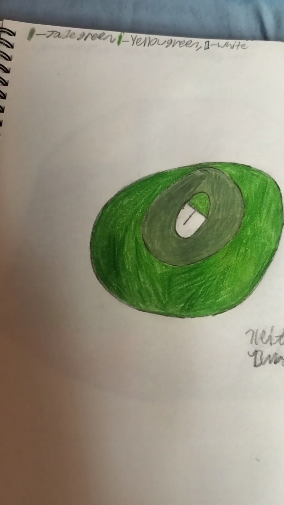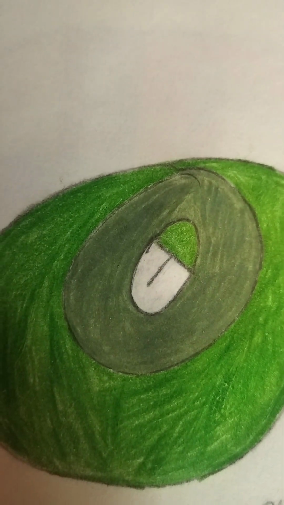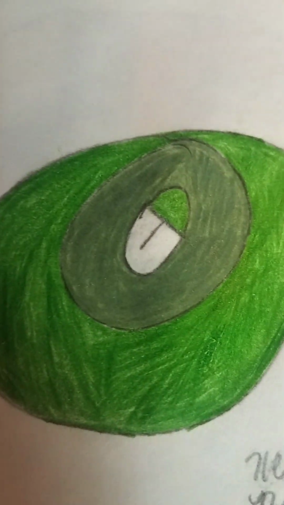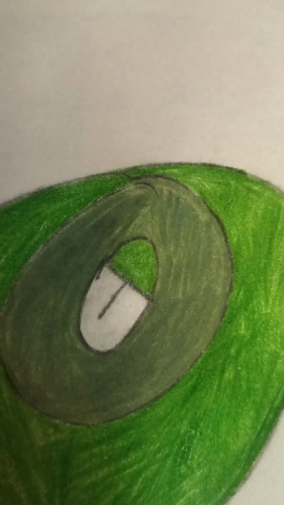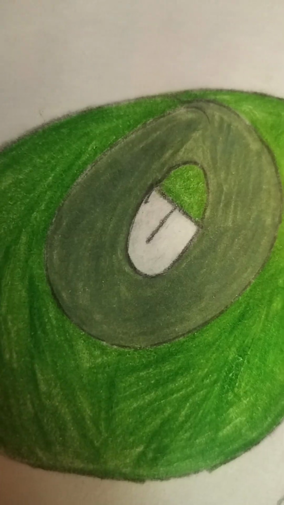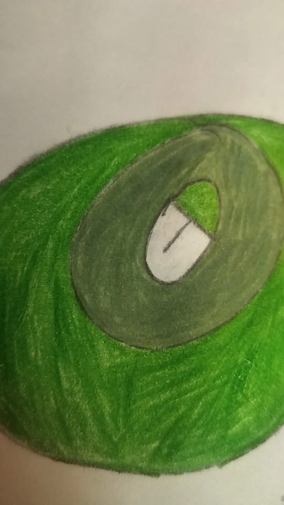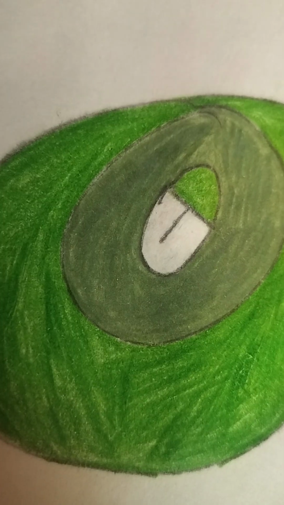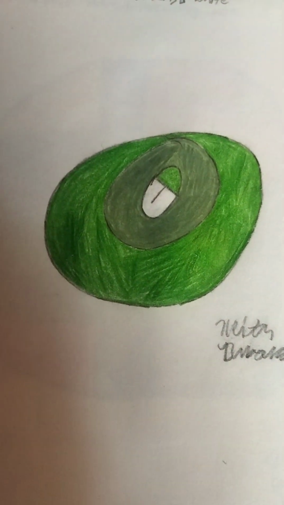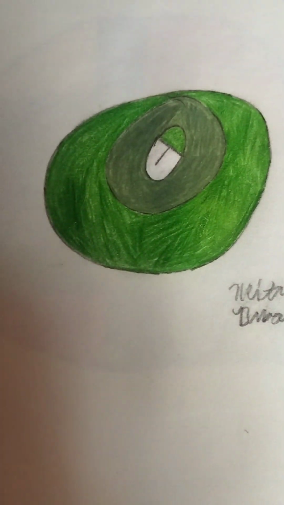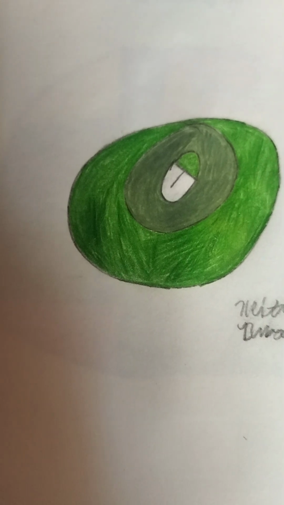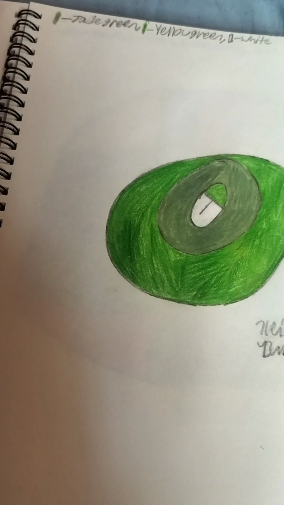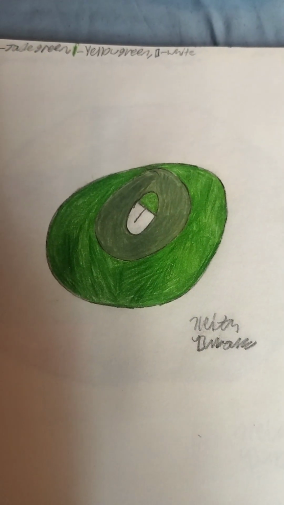Now, as for colors, I got jade green for the outer part of his eye. Then some yellow green for the body of it itself, along with the eyelid. And then white for the inside of the eye. He's got a little slit for a pupil. Yeah, it's probably the simplest of the characters. There's some a little different. Not much to say about this one, so let's move on.